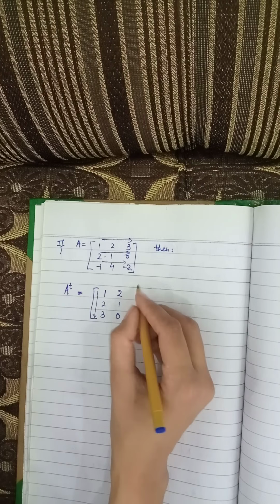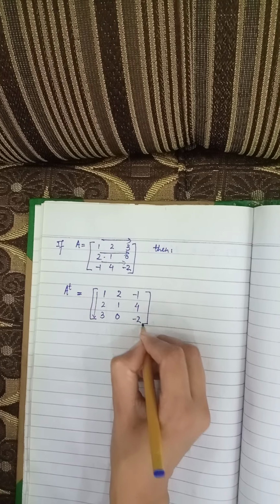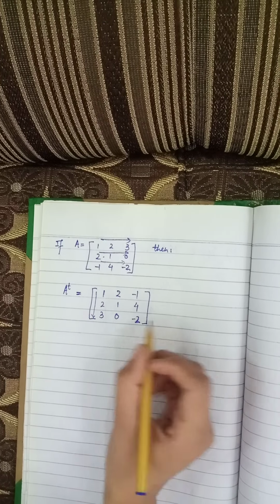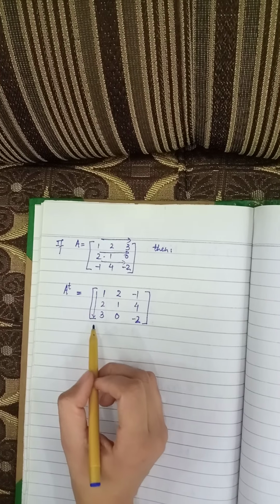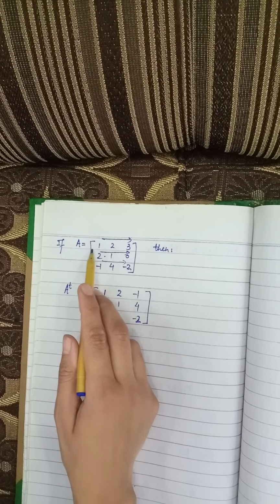The third row. Here comes the third row. Yeah, now this matrix which is obtained is called the transpose of the matrix A.